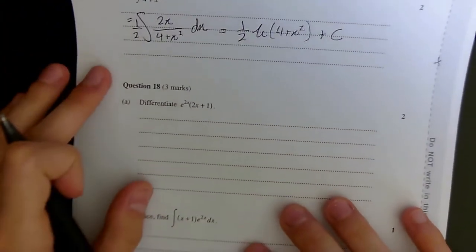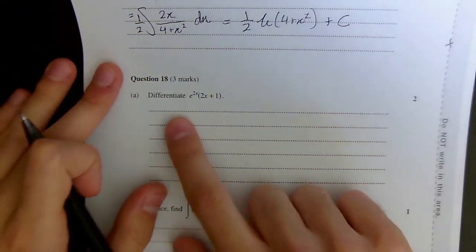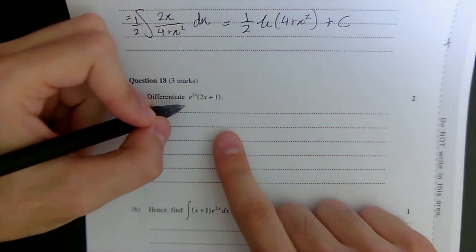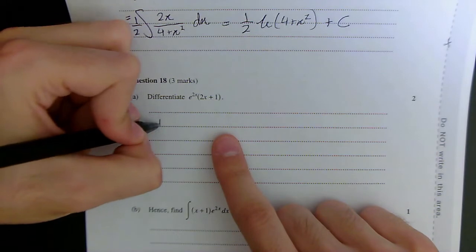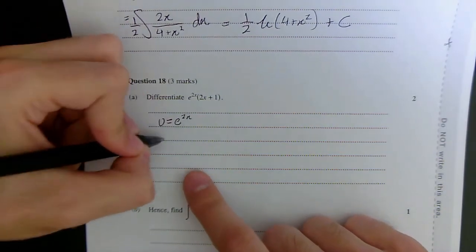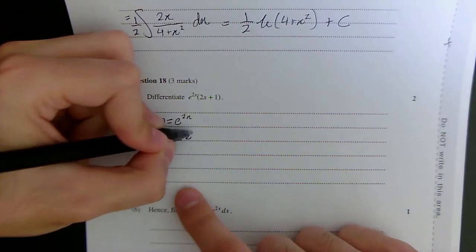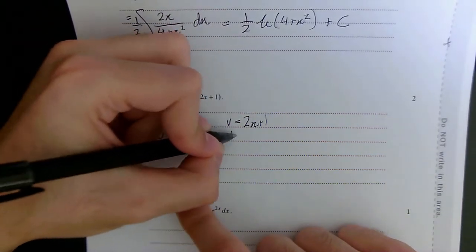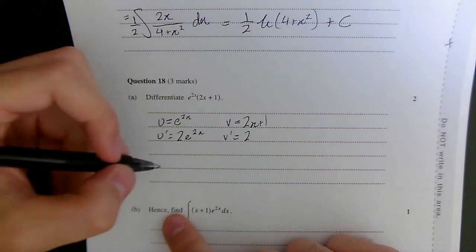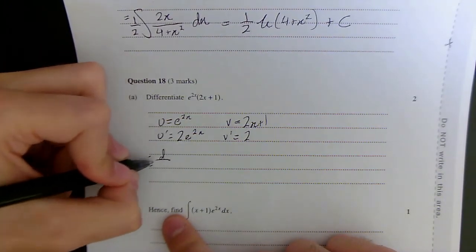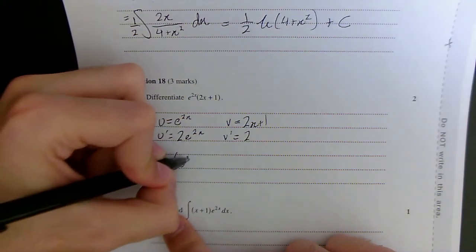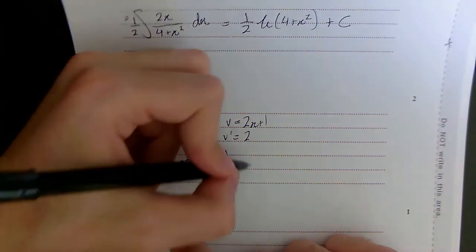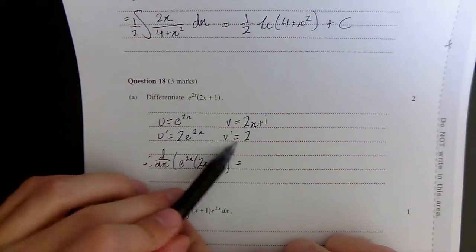The next question says, differentiate this. Hopefully you can identify that we're going to use the product rule. So I'm going to let u equal e to the 2x, u dash is 2e to the 2x, v is equal to 2x plus 1, and v dash is equal to 2. So the derivative of e to the 2x times 2x plus 1 is equal to vu dash plus uv dash.